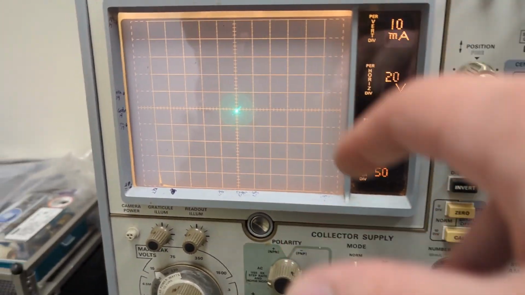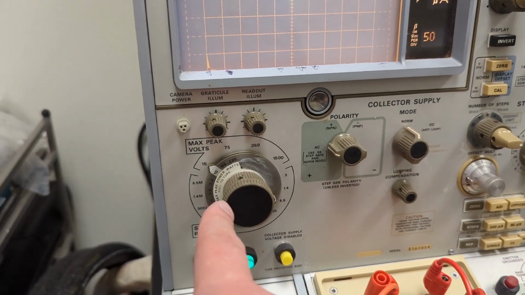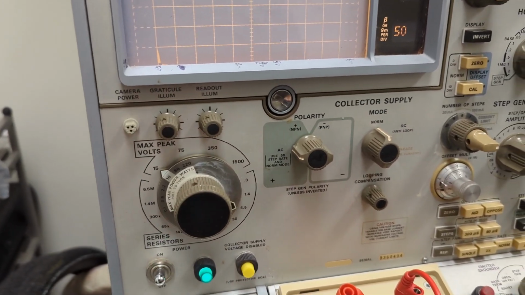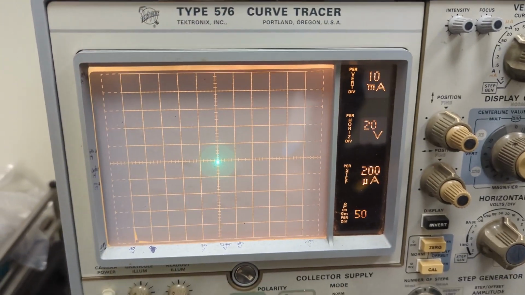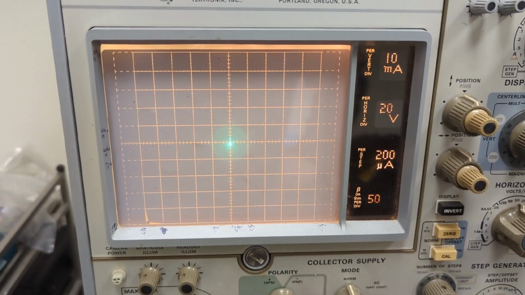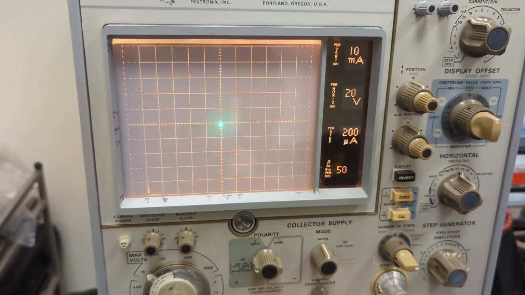Let's see, we're at 10. I should have done a better job, should have turned down the max peak power watts. It's at 10. So I might have actually killed it, and maybe there was nothing wrong, but I don't know. I think this was it.